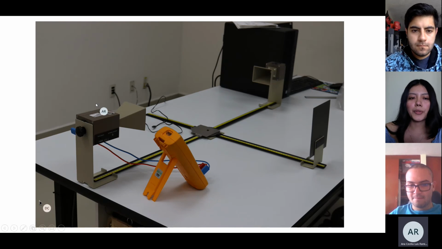The materials that we employed for this experiment are a Pasco microwave optics system, which basically consists of a wave transmitter and a receiver. We connected here a multimeter to the receiver, and this is the goniometer plate, and this is a reflector.